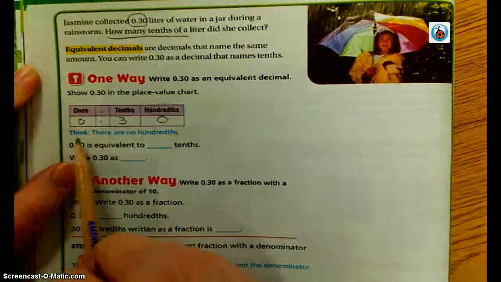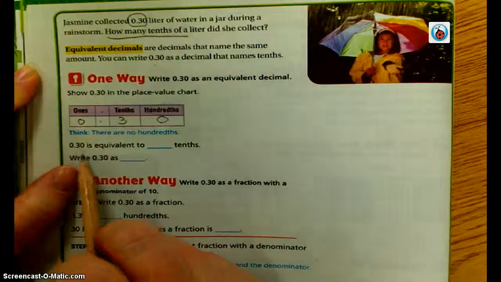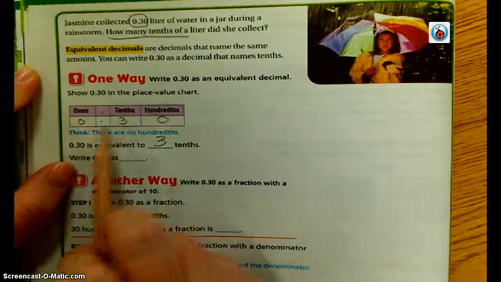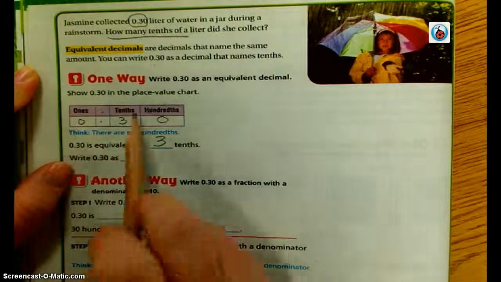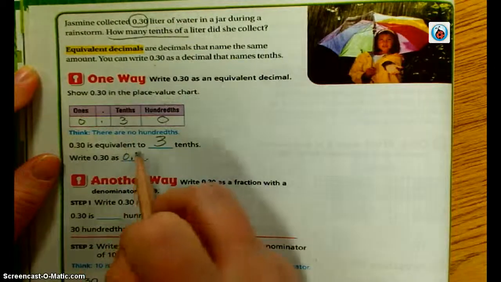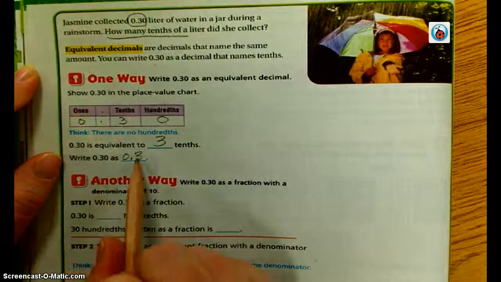When there are no hundredths, we can think of the equivalent as 3 tenths. 30 hundredths is equivalent to 3 tenths. So we could write this as 0, decimal point, and then 3, which is read as 3 tenths.